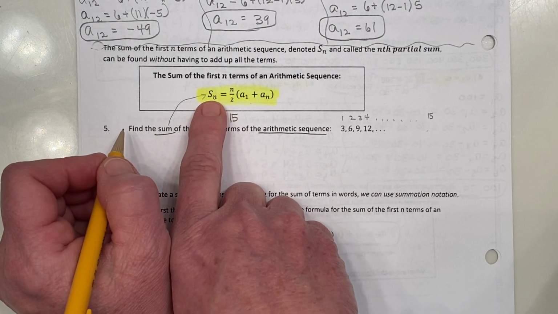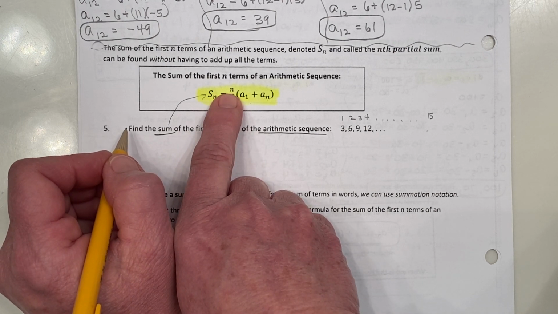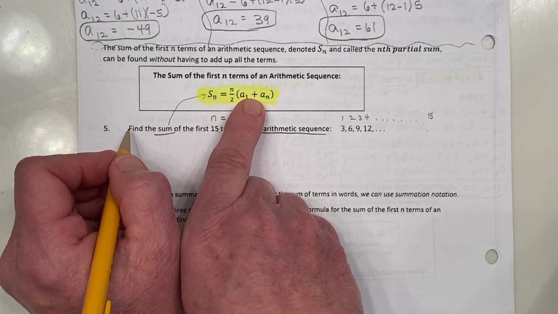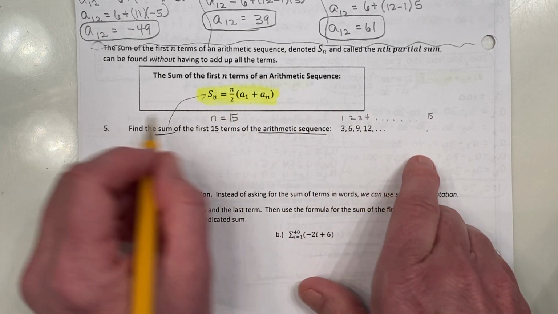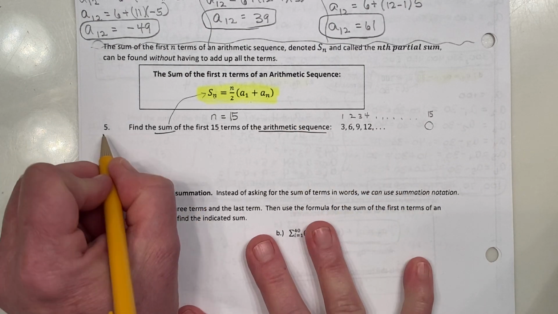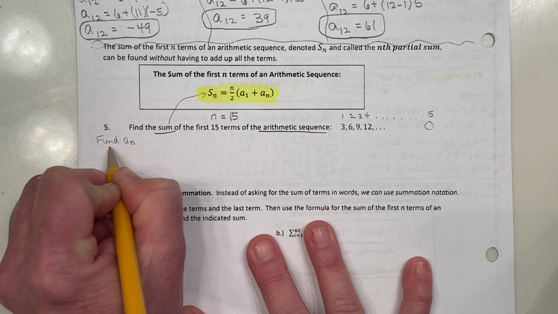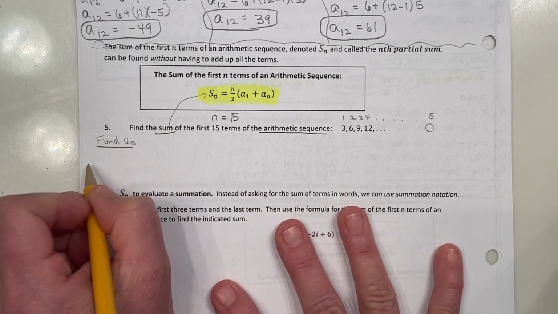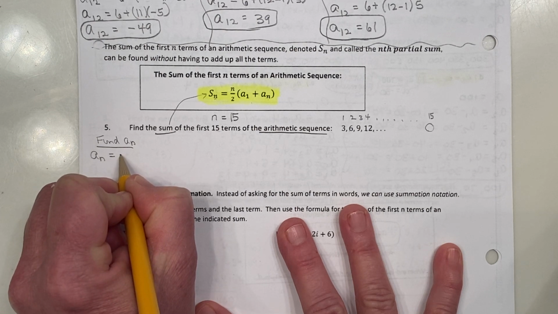So n is 15 in my example. 15 here, 15 here. We're good. I know the first term is 3. 3 plus, well, not 15, but the 15th term that's over here. So I've got to find a subscript 15 first. So let's find a sub n first. That's what we just did previously in examples 3 and 4. So a sub n, let's write the formula down.